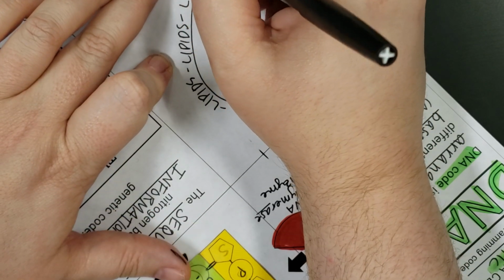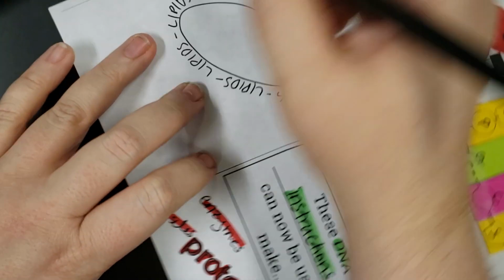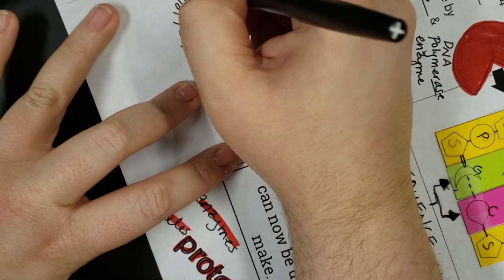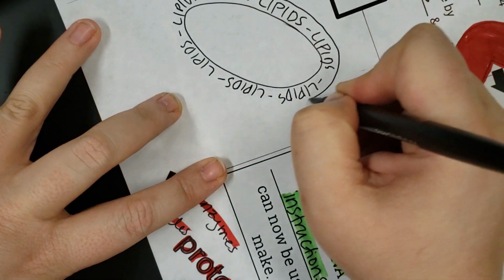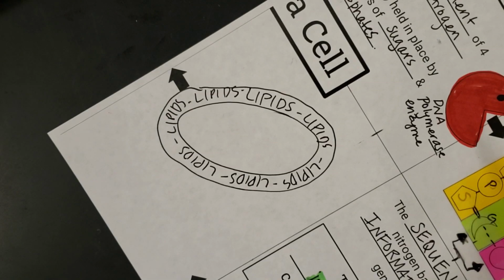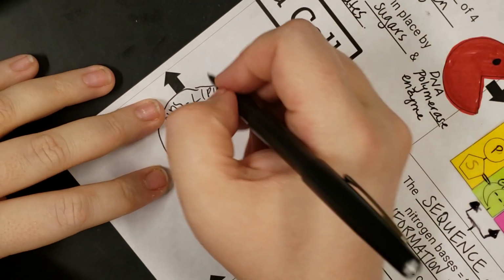So, lipids, lipids, lipids. We're really going to remember that the cell membrane is made out of lipids. Okay, and we've got our 2 layers. And then what's the outside made out of? Did I hear someone say carbohydrates? I hope so.